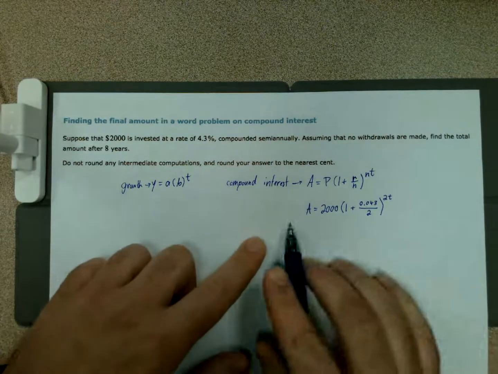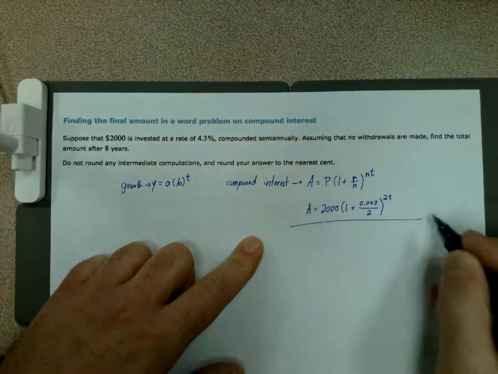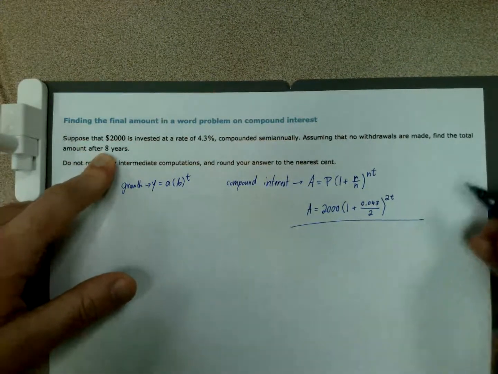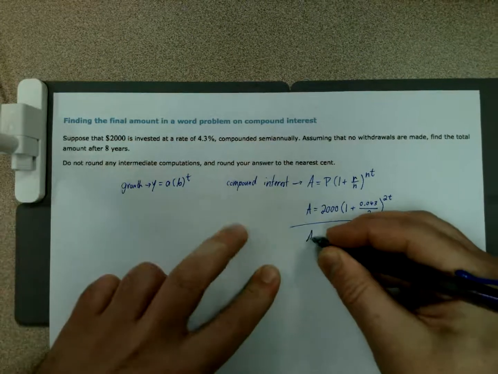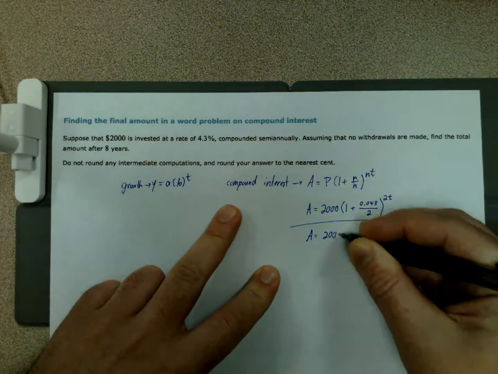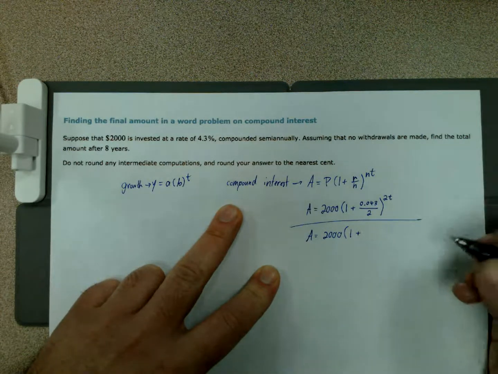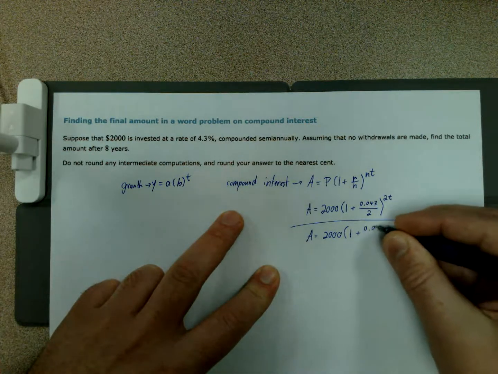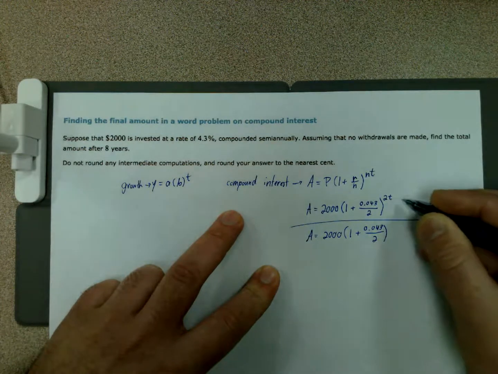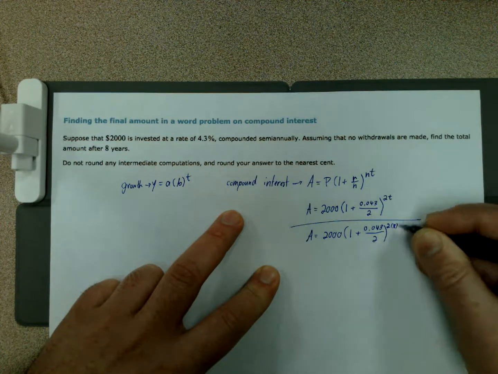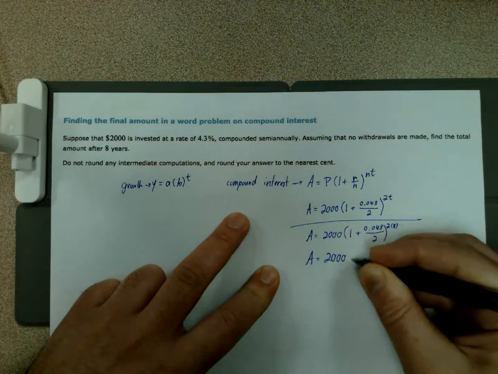Okay, so that is our formula. And in this one we're specifically looking at the amount after 8 years. So I just plug in 8 for t and try to clean this up. It takes a little bit of work. Feel free to use whatever calculator you're most comfortable with to help you with this. But we have 0.043 over 2. And right now I'm just doing 2 times 8, so that'll be 16 up in my exponent spot.